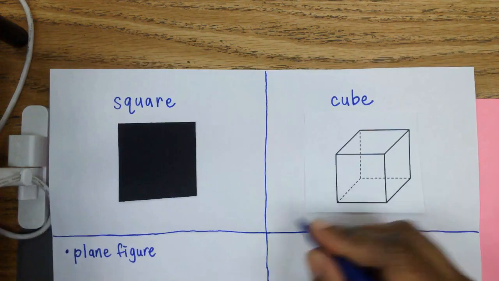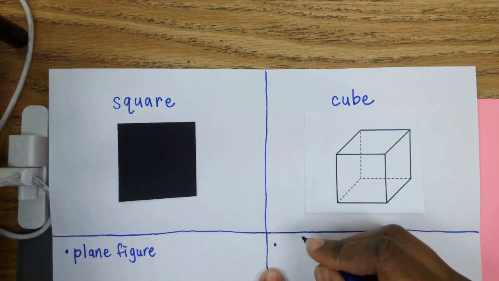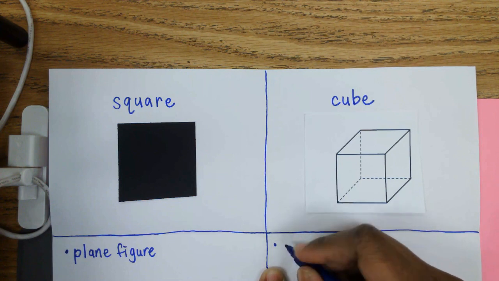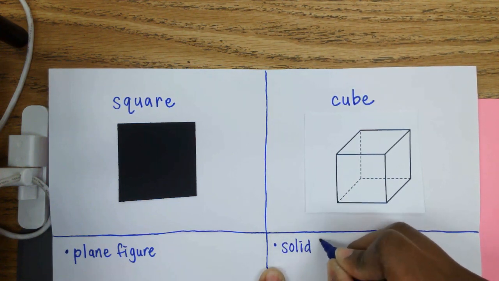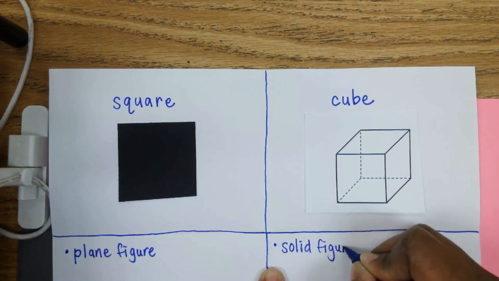A solid figure has 3 dimensions: length, width, and height. So I'm going to record solid figure underneath the cube.